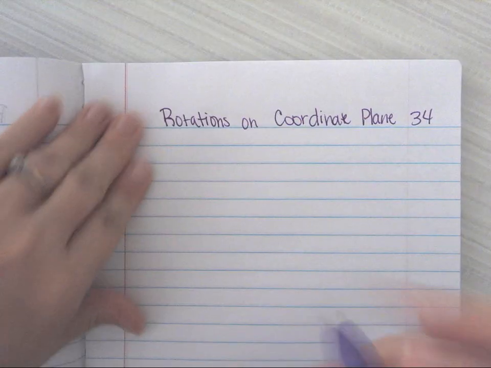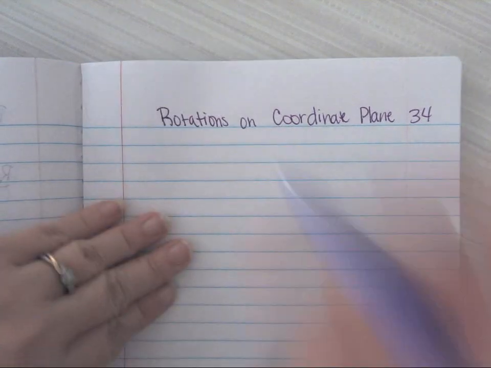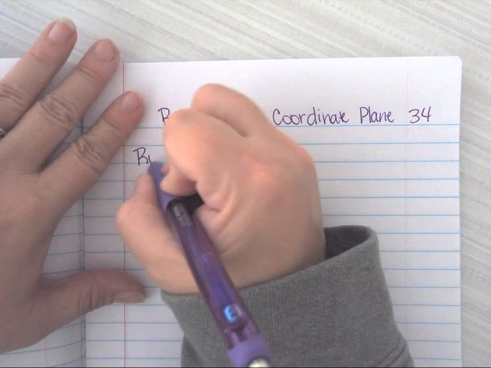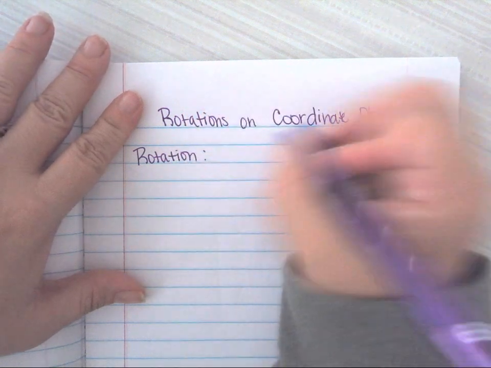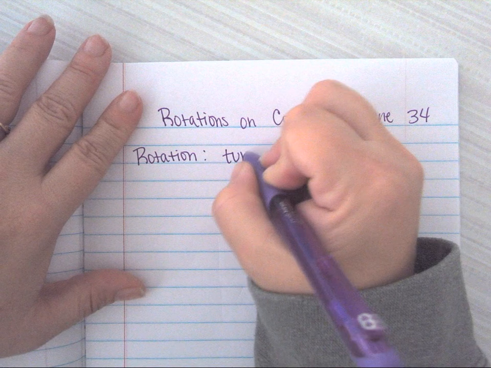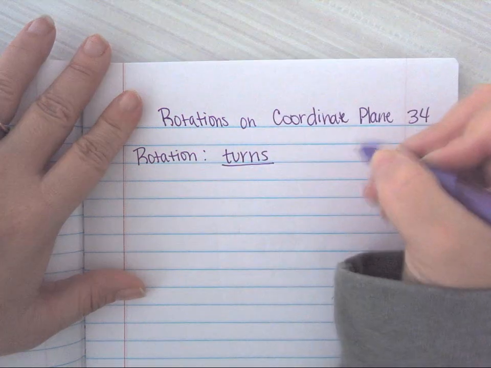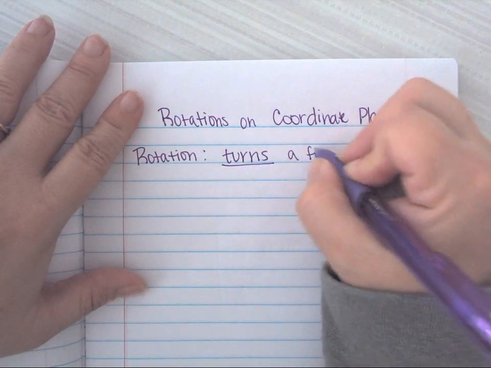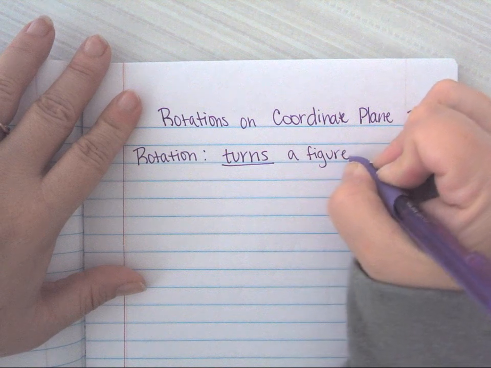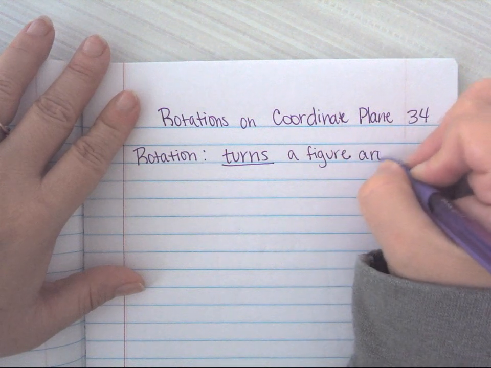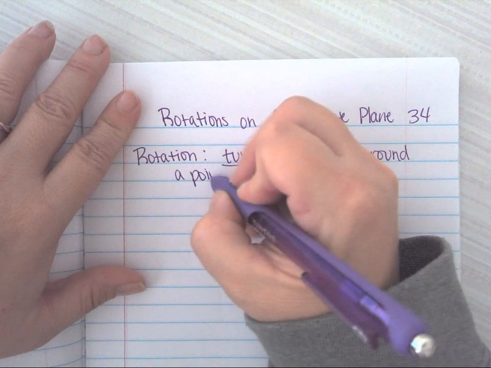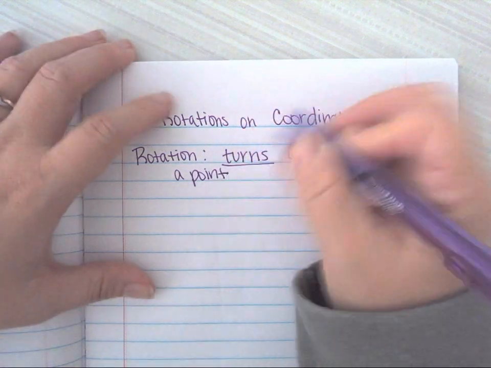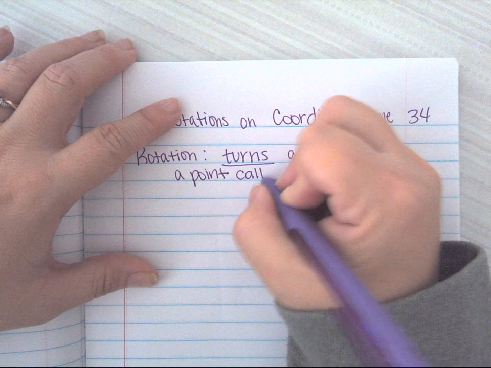I'm on page 34. Rotations. Okay. A rotation is a turn. It turns a figure around a point that's called the center of rotation.